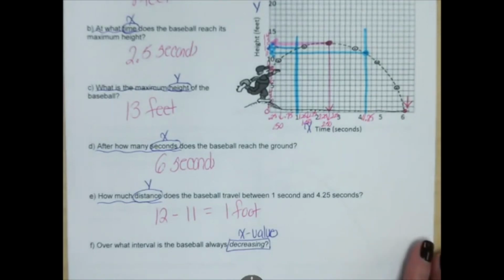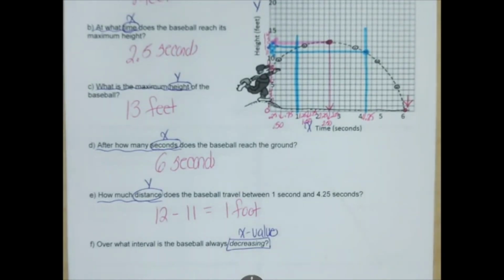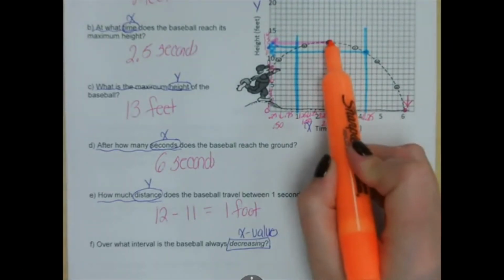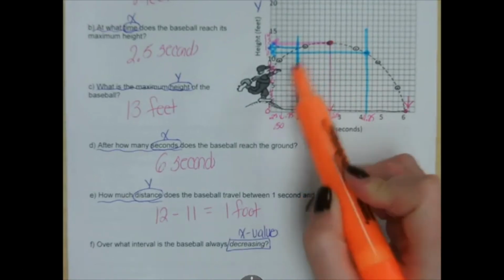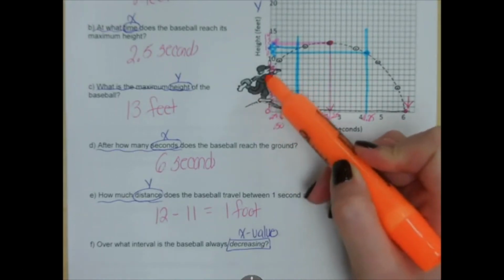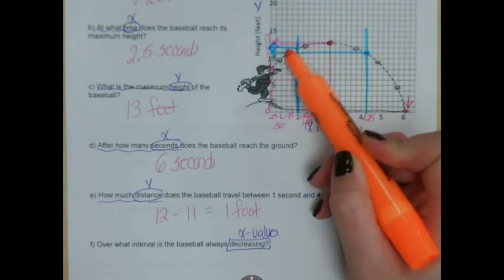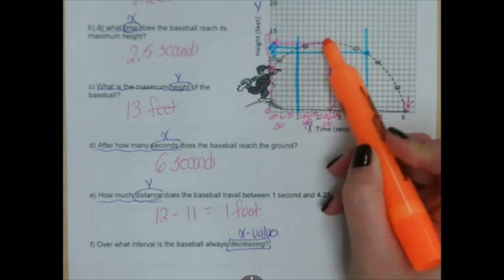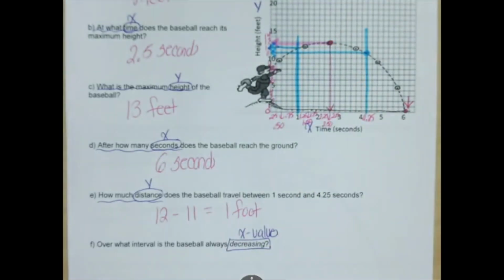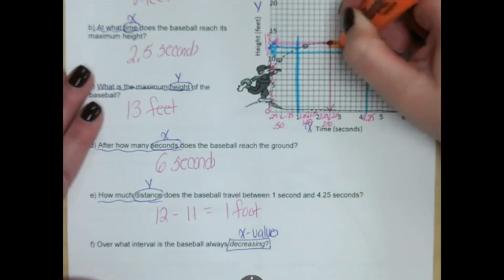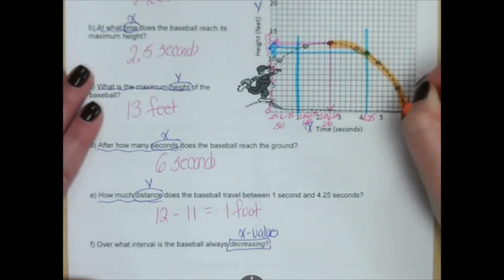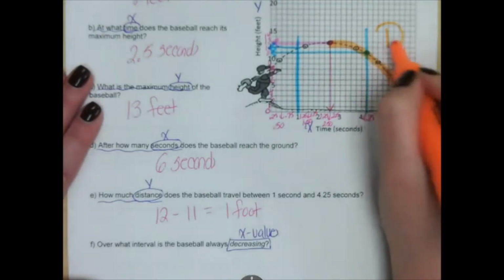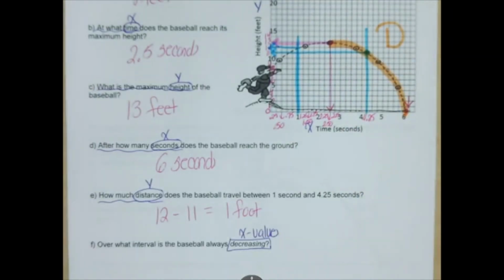And then part F, it says, over what interval is the baseball always decreasing? Well, we just went over before that this value up top represents my maximum point. All right, so here's the picture. He's throwing the ball into the air. This whole first half of my parabola would represent where the ball is increasing. It's going up. From this point all the way down, when I'm highlighting out in orange, that would represent where the ball is now decreasing.